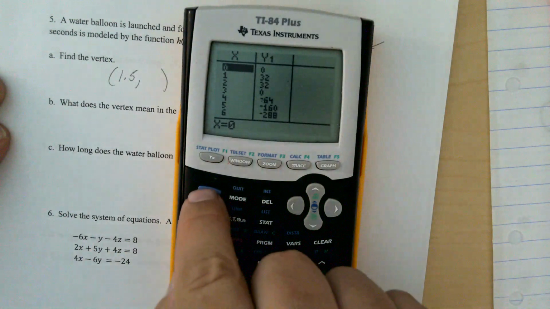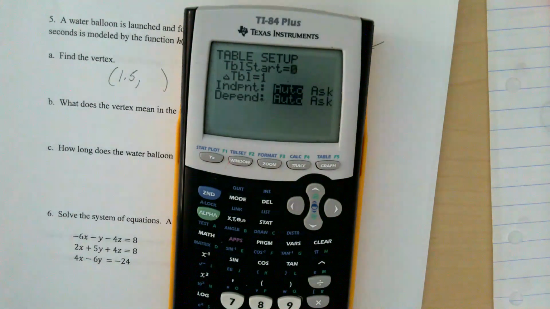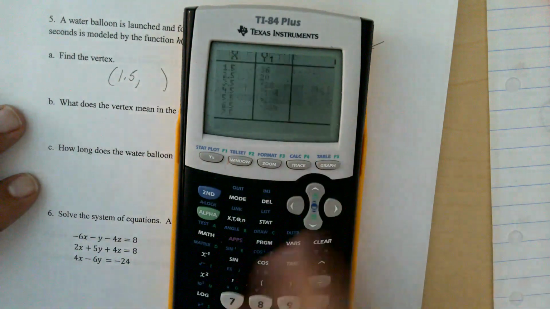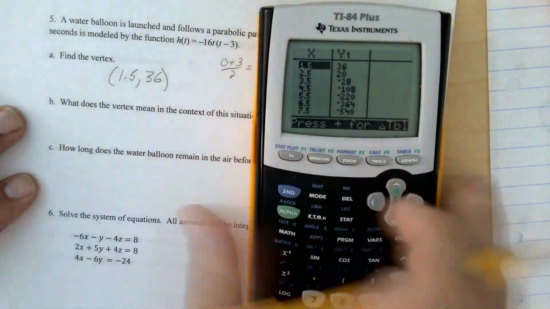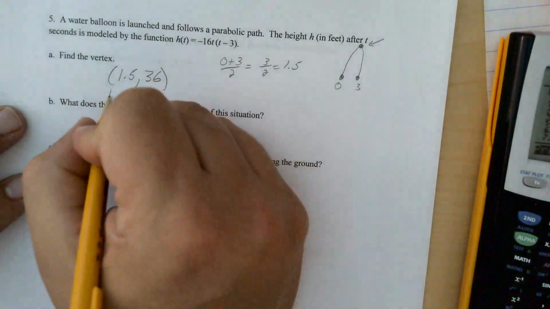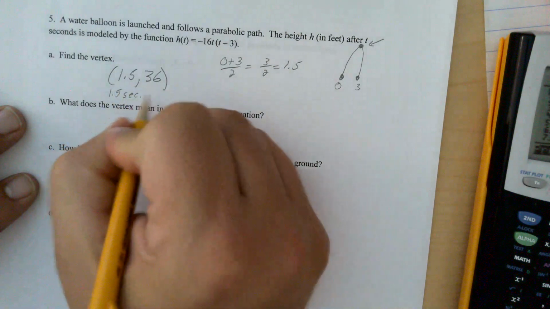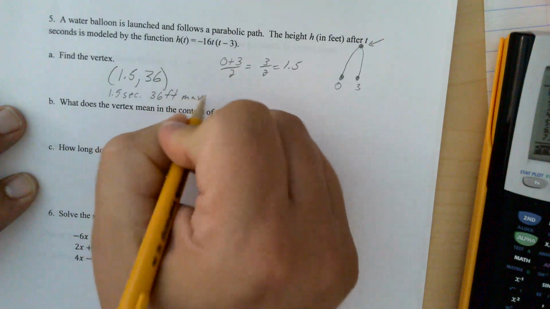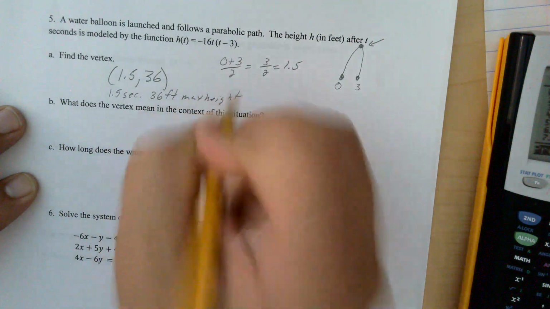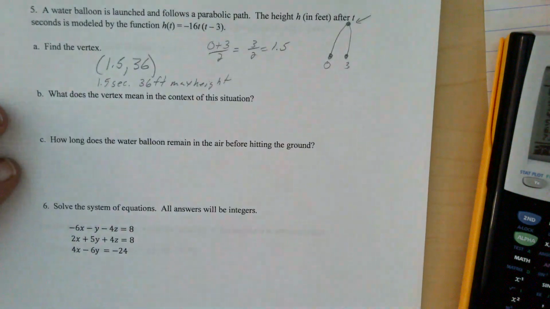So I showed you this. Second Windows allows you to put in any number you want. So in this case, I want my table to tell me, hey, when X is 1.5 seconds of this water balloon being in the air, I can see it reached its max height of 36. So 1.5 seconds in the air, 36 feet is the max height. Okay, I just need you to be able to visualize that.